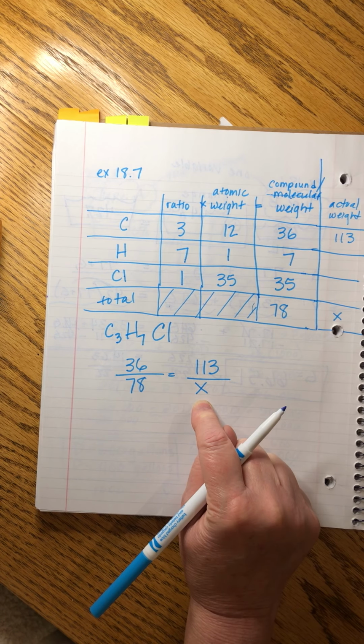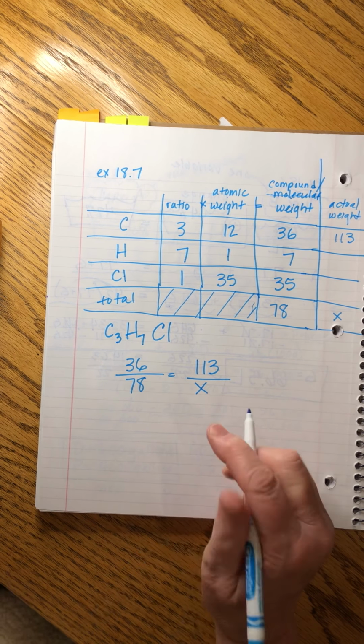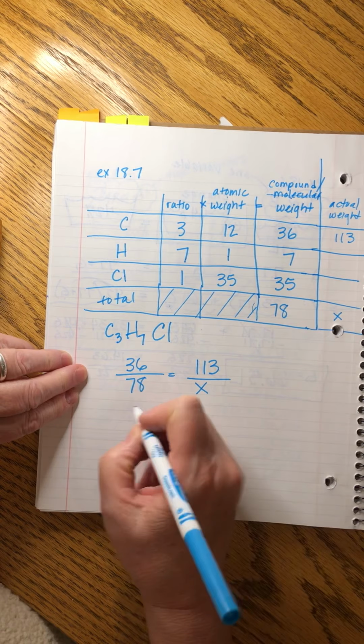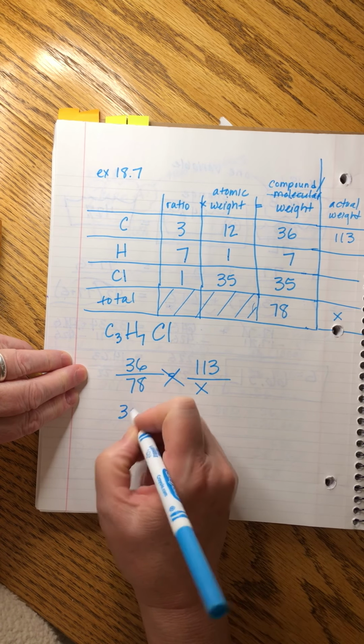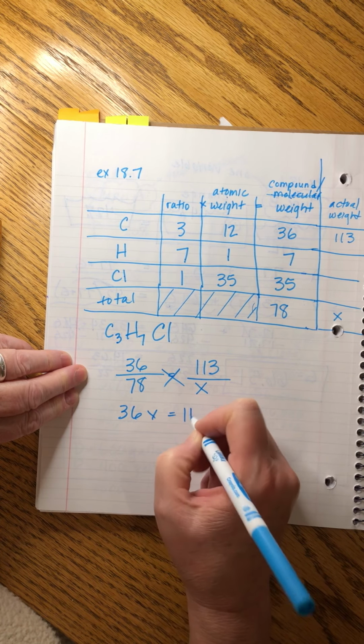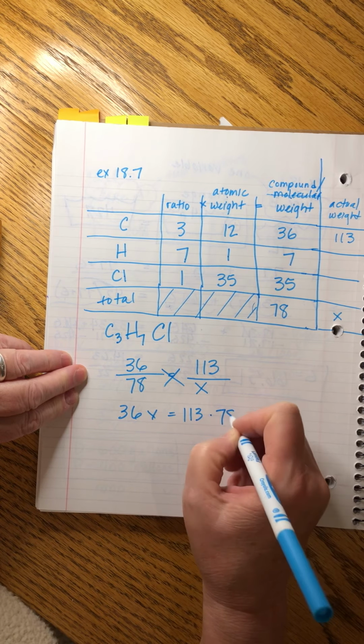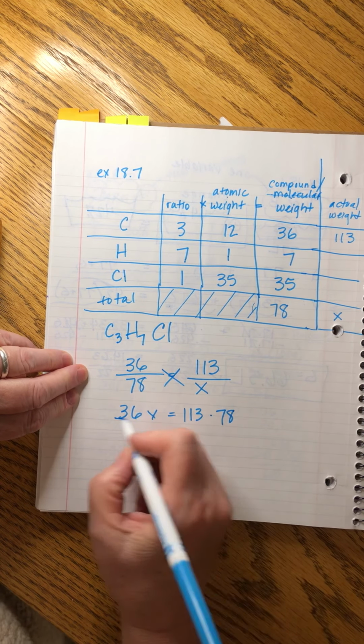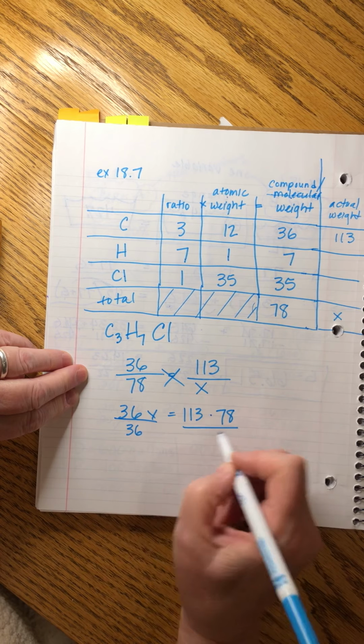And now all we need to do is solve. So we're going to cross multiply. 36 times x equals 113 times 78. Before we multiply this, we're going to divide.